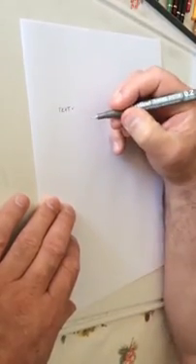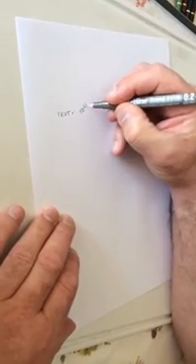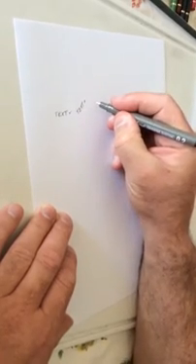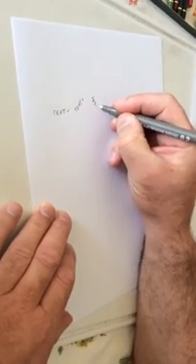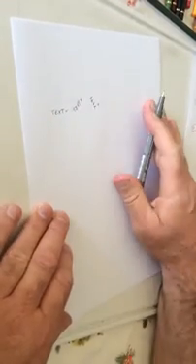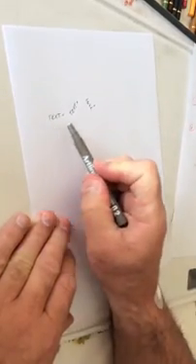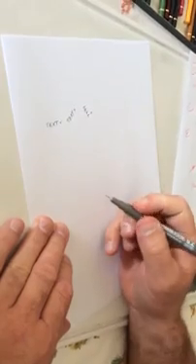What we don't want is writing uphill. That's definitely not the case. Or downhill. I don't mind if you need to tilt your page, but you've got to write from left to right across the page, parallel to the actual borders of the page.